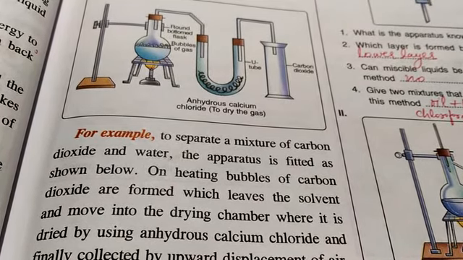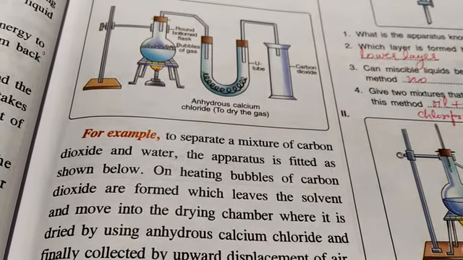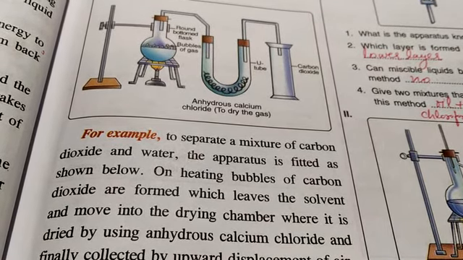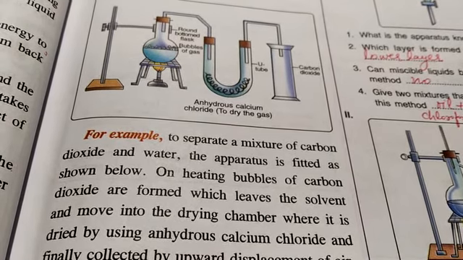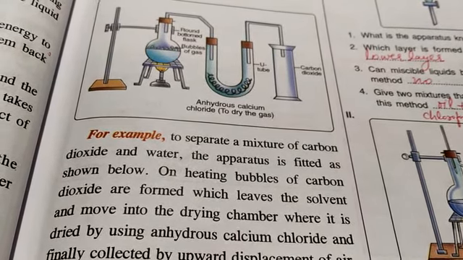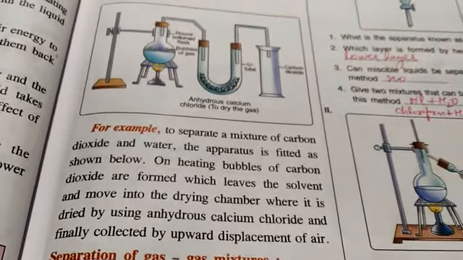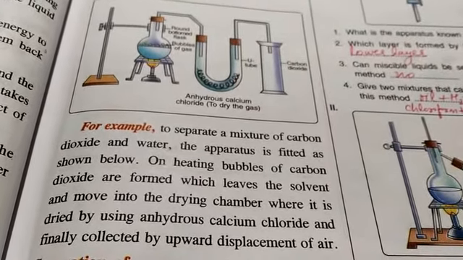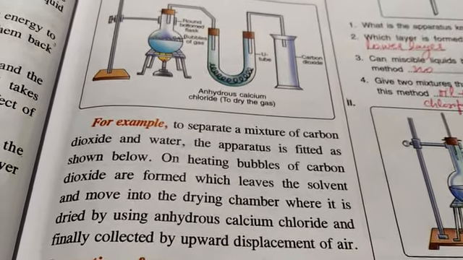What is there in the chamber? They have taken a chemical, anhydrous calcium carbonate. This chemical is used to dry the gas, it is written in the figure also, and that dried gas is then passed out from another tube and collected in another container by the upward displacement of air. So in this way we can separate the gas from a liquid.